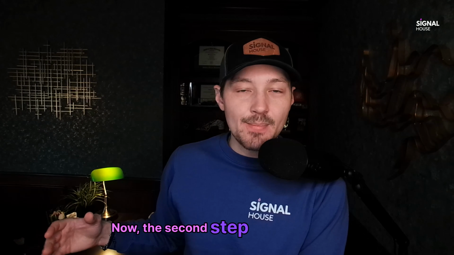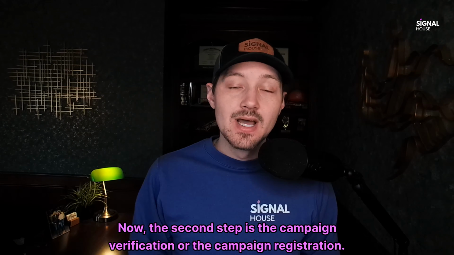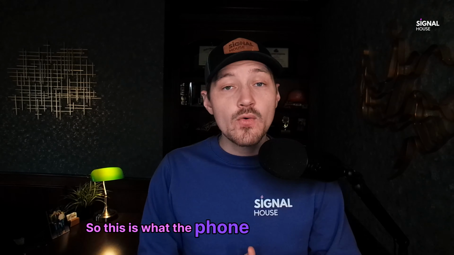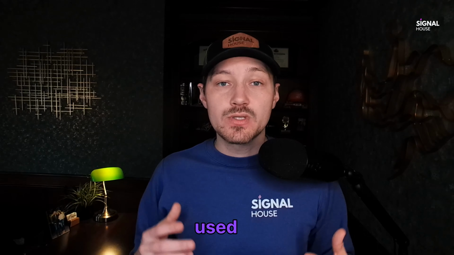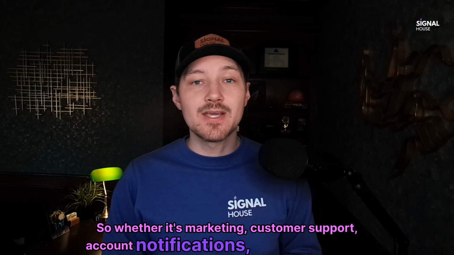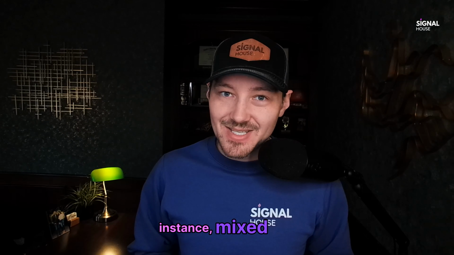Now, the second step is the campaign verification, or the campaign registration. A campaign is a use case. So this is what the phone numbers that you're attaching to those campaigns will actually be used for. So whether it's marketing, customer support, account notifications, or for this particular instance, mixed use.